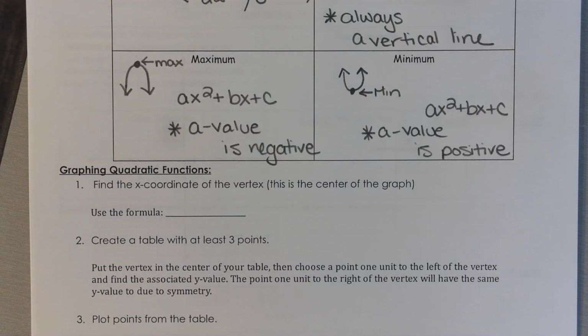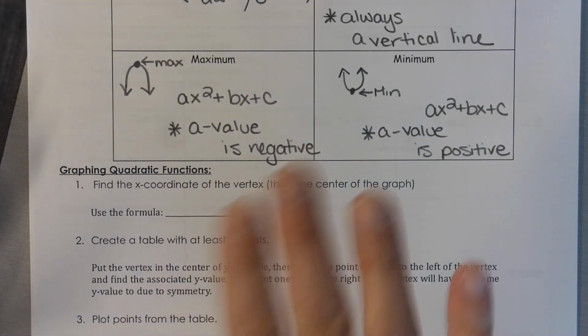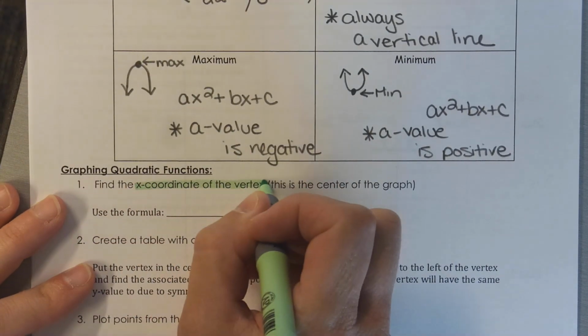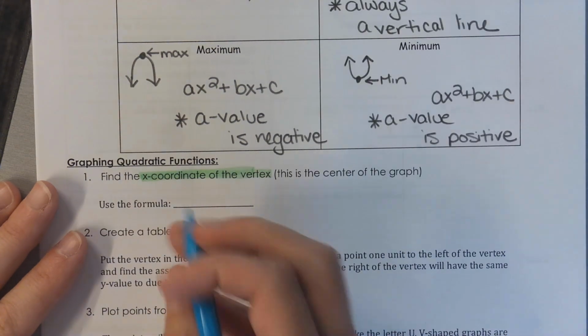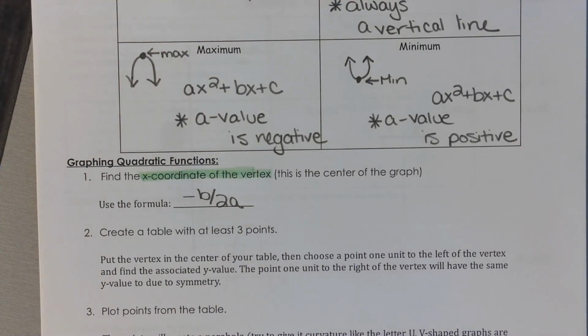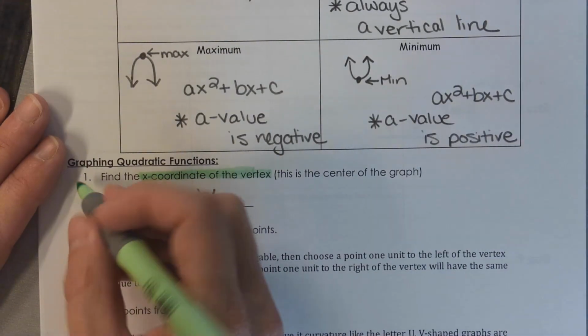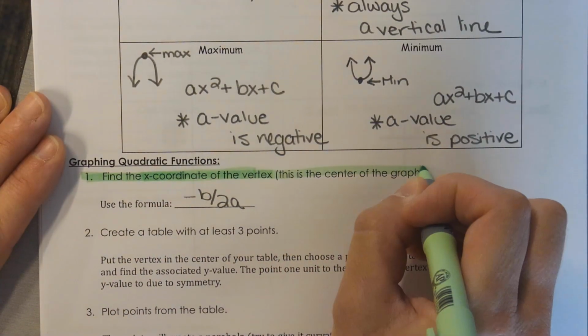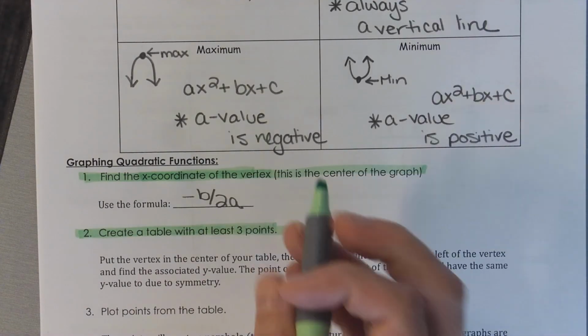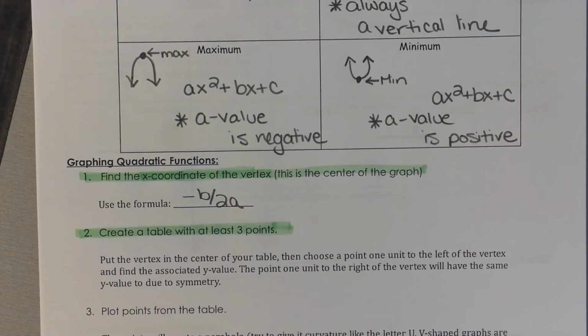All right. So what are our steps? We kind of just talked through it up here. I'm going to basically repeat myself, so bear with me. The x-coordinate of the vertex uses the formula negative b over 2a. The next thing we want to do when we are graphing, so that's step 1, is to find the vertex. Step 2 is to find a table with 3 points, and you always want the vertex to be in the middle.